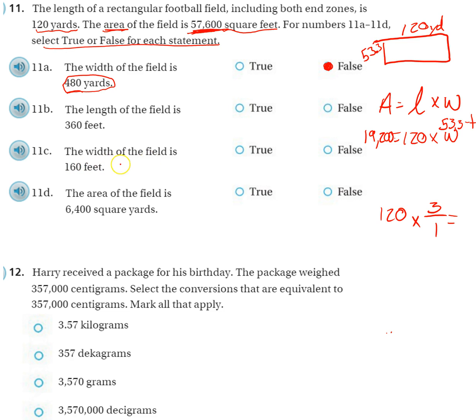Number 11C, the width of the field is 160 feet. Well, we actually just found that out from my mistake that yes, in fact, that is true. If you rewind and watch my mistake again. So we do learn from our mistakes. Number 11D, the area of the field is 6,400 square yards. Well, I don't believe so based on my previous work, but I'll double check it.